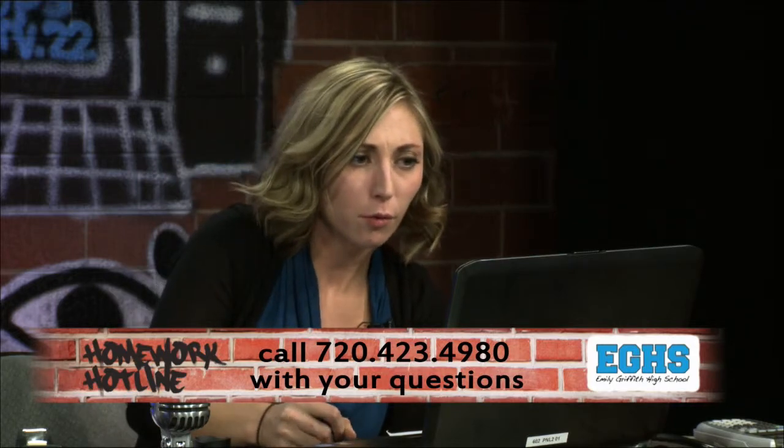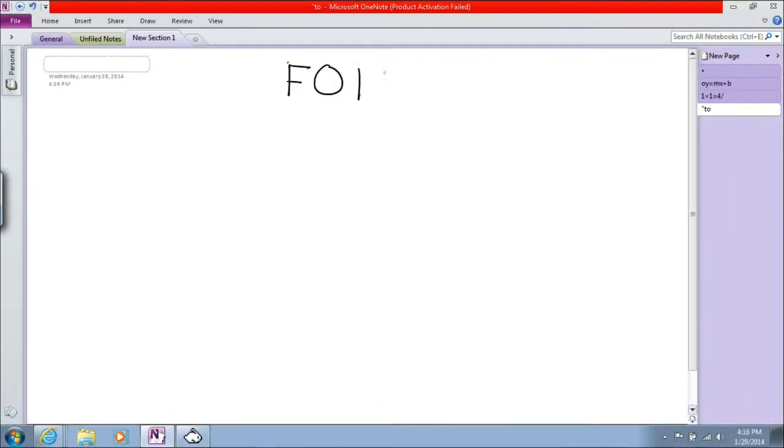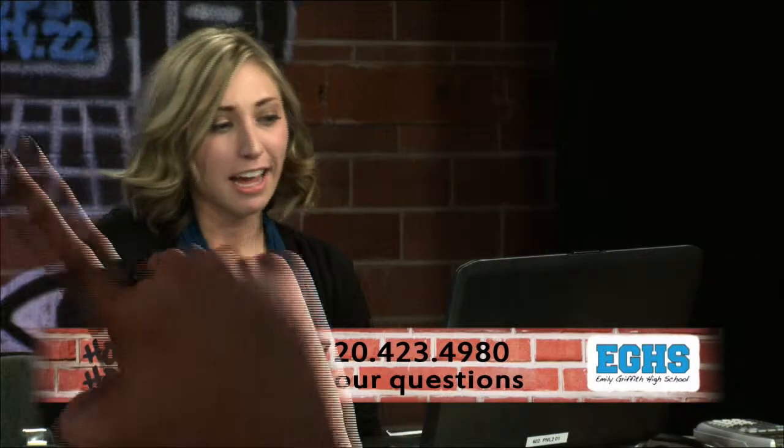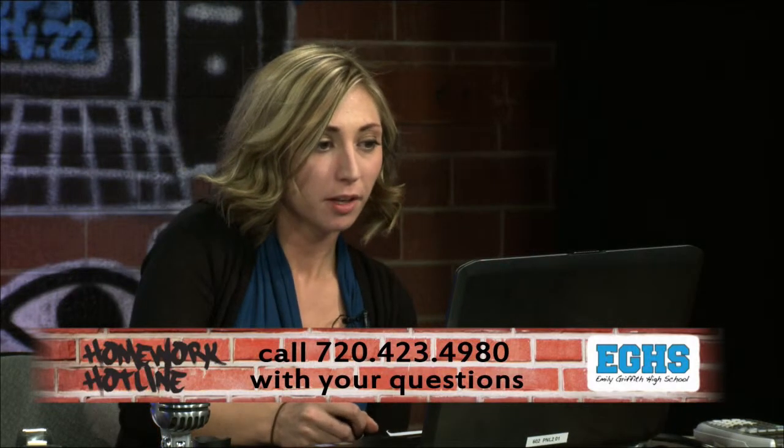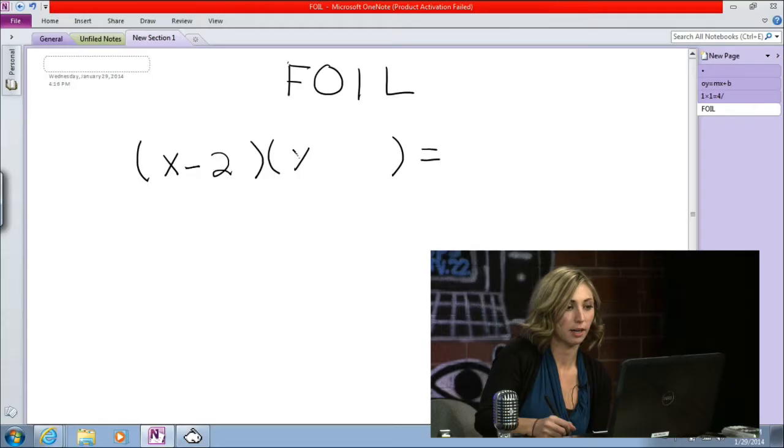What FOIL is used for is to multiply binomials together. And one of my students, the way he put it, I loved it. He said it's a fancy way of distributing. So let's see, I'm going to pick two binomials, simple ones just to show you this. So x minus 2 and x plus 3.